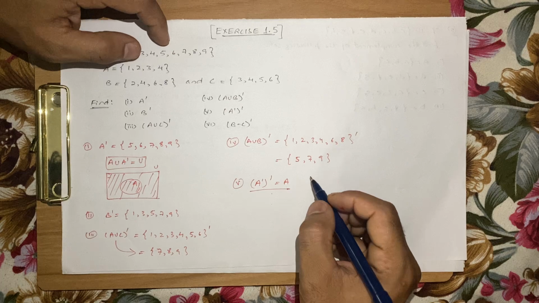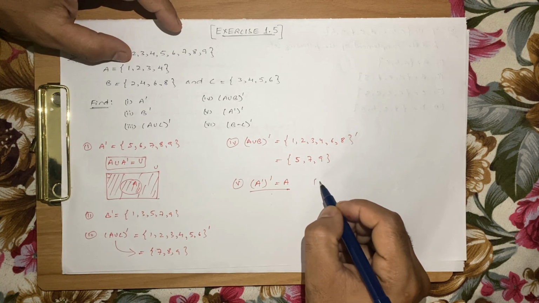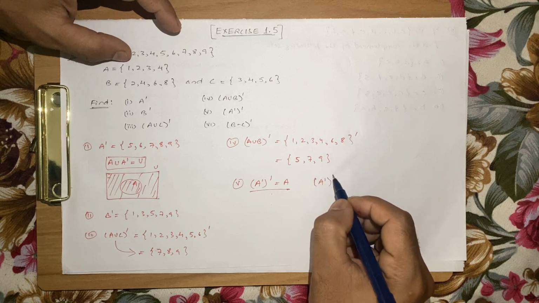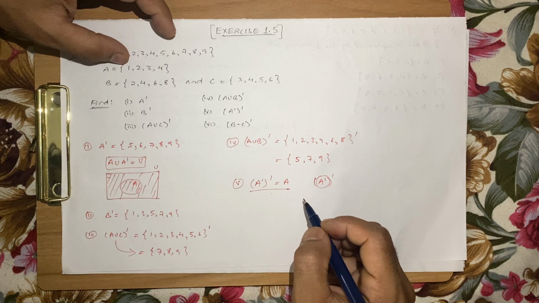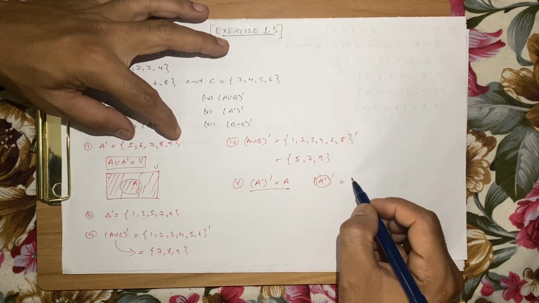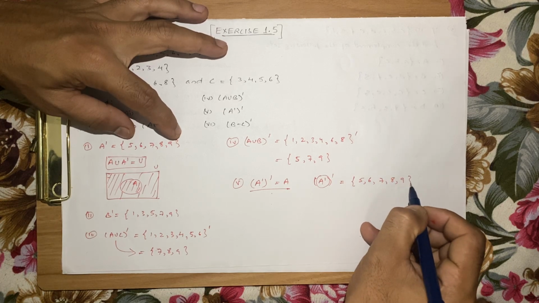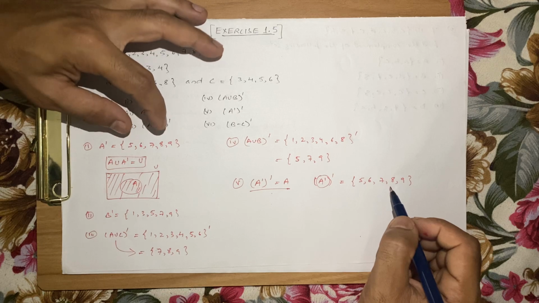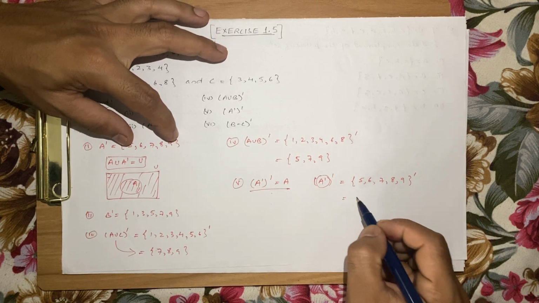So here, what is the set A? This one, right? I need to find A complement once and then complement once again. So let's do the complement one time first. What is A complement? This one, right? We have found it. So this is 5, 6, 7, 8, 9. This is A complement one time. Now if we do it two times, what will it be?